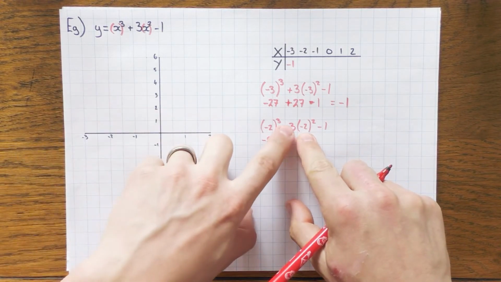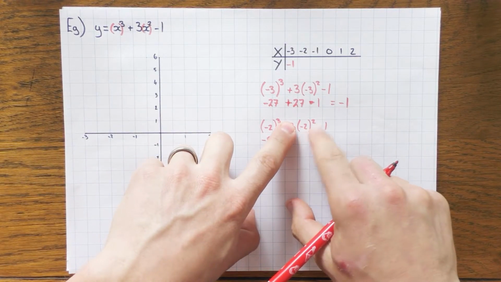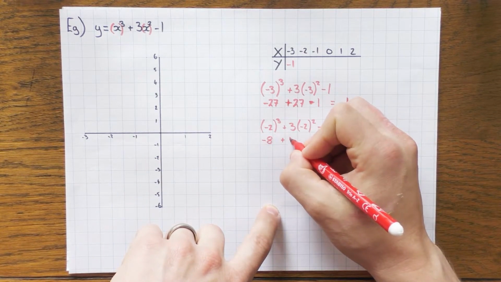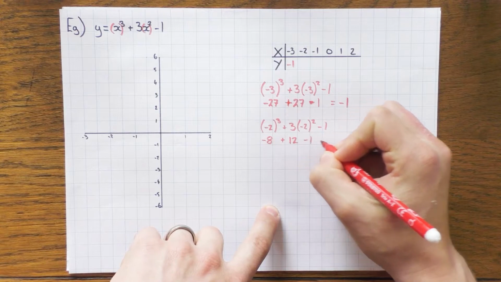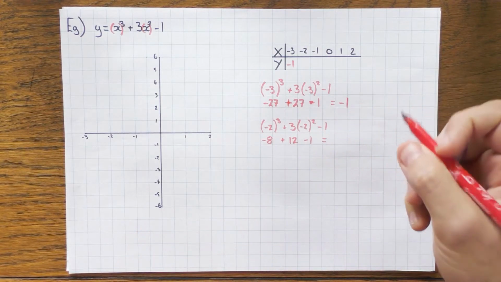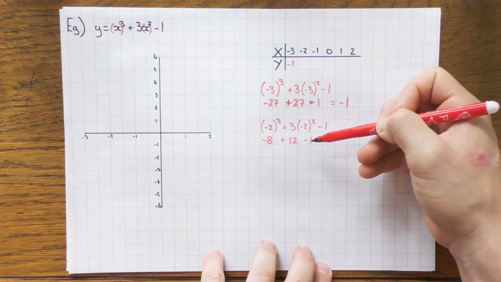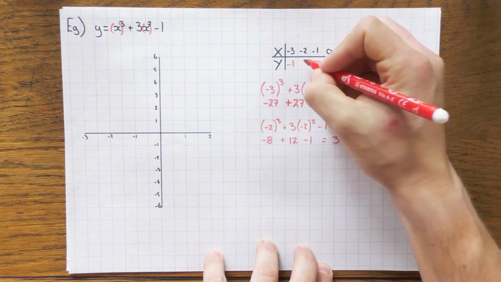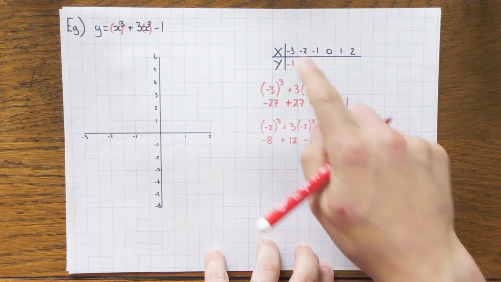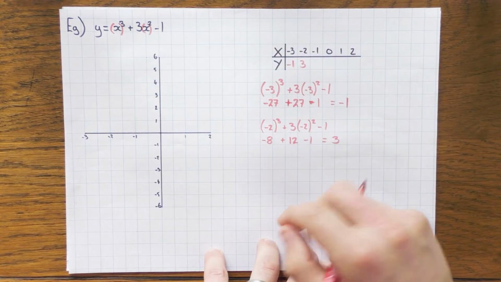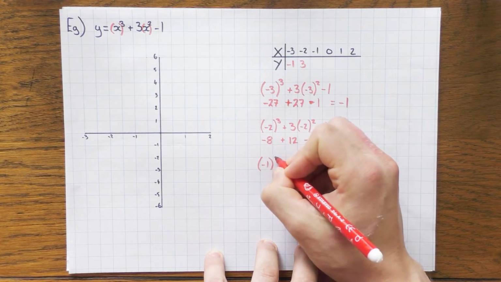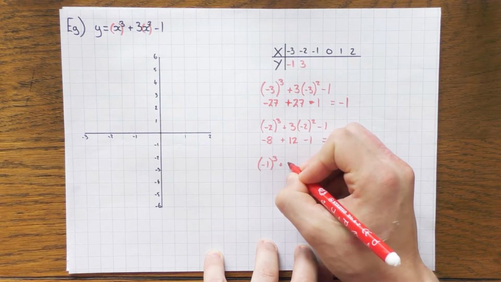And then -2 squared, so just -2 times -2 gives me 4. Times that by 3 is 12. And then our -1 at the back there as well. So -8 plus 12 is 4. Take away 1 is 3. And we can put that in our table. Again, if they don't give you a table, make sure you just draw one to help you out. And I'm going to carry on going. This time I'm substituting in -1.